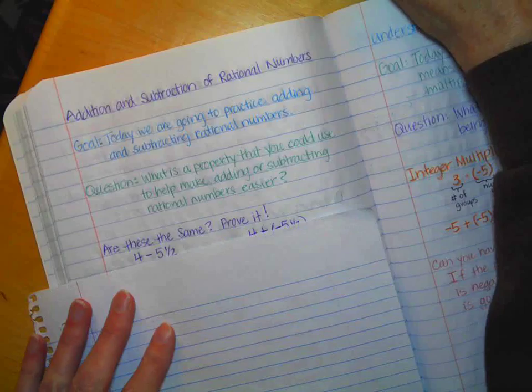Okay, make sure you do both of them, please, so that we can see what your thinking is and what you're doing. All right. Again, I'm using the number line for the second one too, because it's a rational number and it's really hard to show half chips.